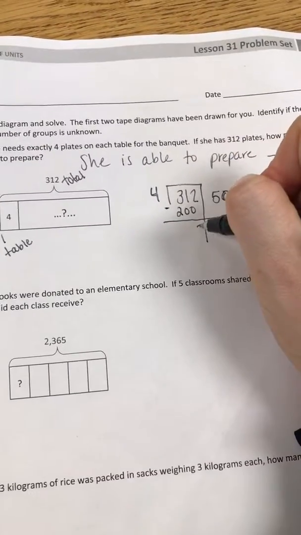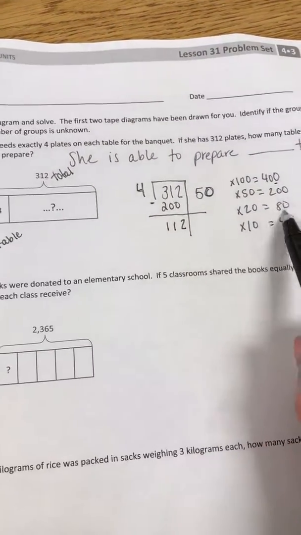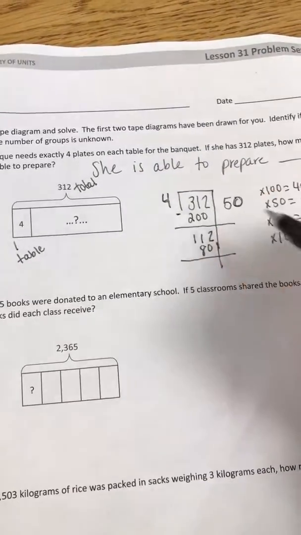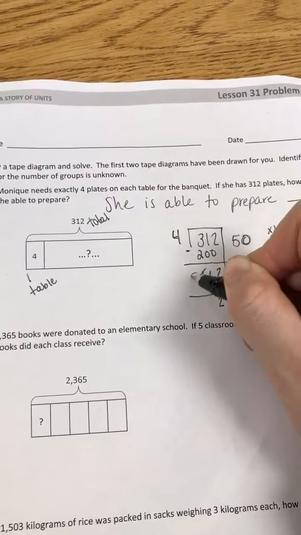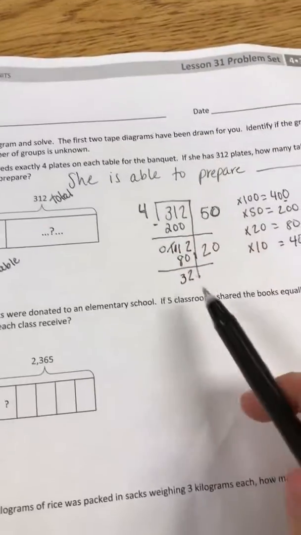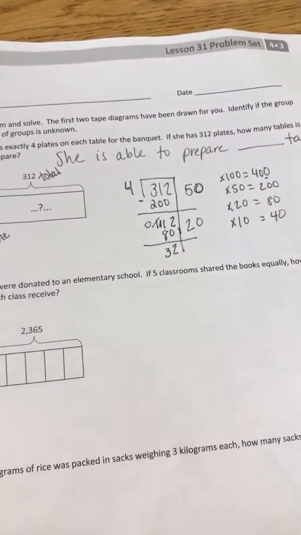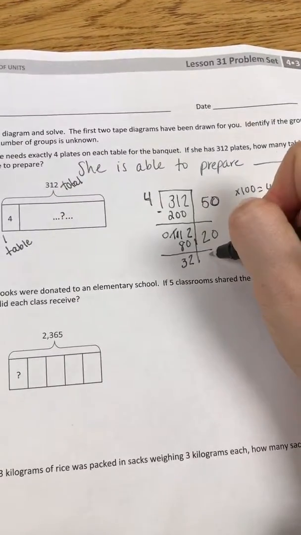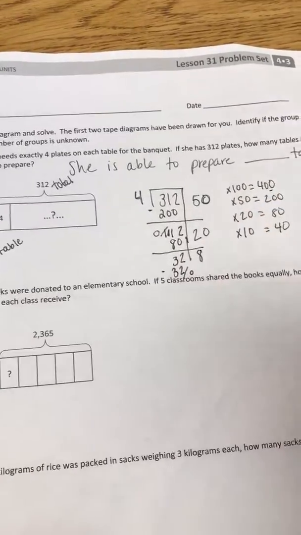Then I need to subtract. All right. What's closest to 112? 80 is closest to 112. How did I get the 80? I did 4 times 20. All right, I'm out of facts for my fast, easy multiples, but I should have my 4s memorized, and I should know what times 4 gets me 32. And that is 4 times 8 gets me exactly 32. So I have 0 remaining.